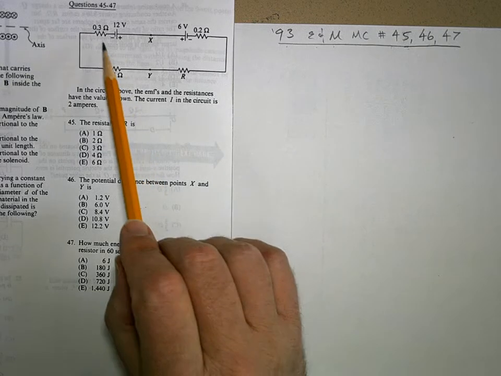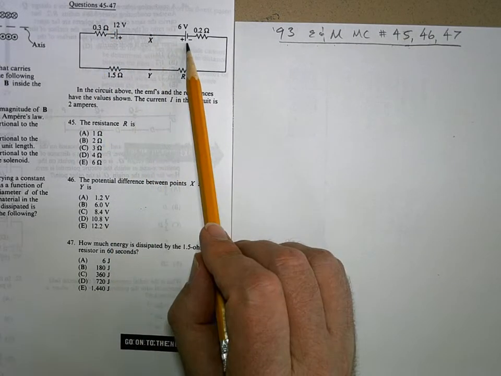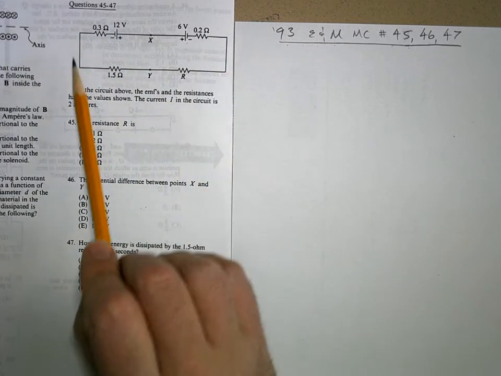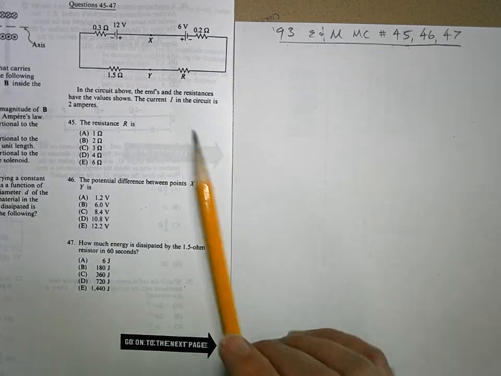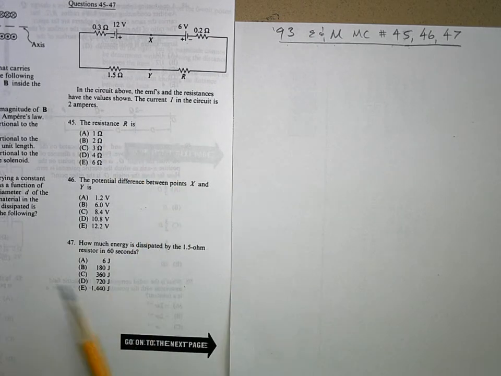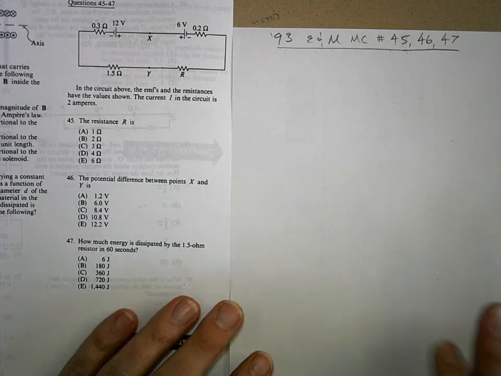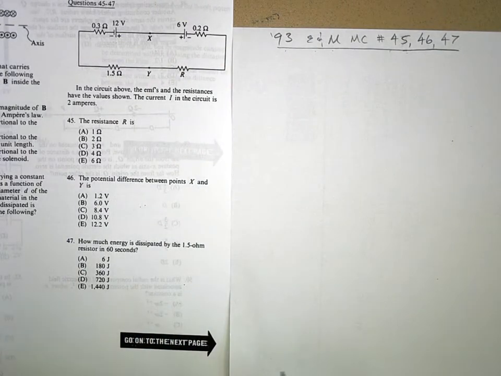And I think you can tell that that current, because this is 12 trying to push it this way, and this is 6 trying to push it the other, is going to go in this direction. Okay? So it wants to know what is the resistance R. And the way I would solve it is go on a voltage walk. You know, let voltage man take you by the hand and go for a little walk around the circuit.